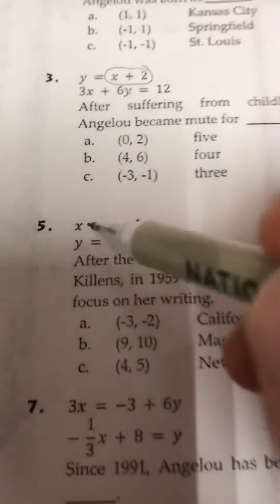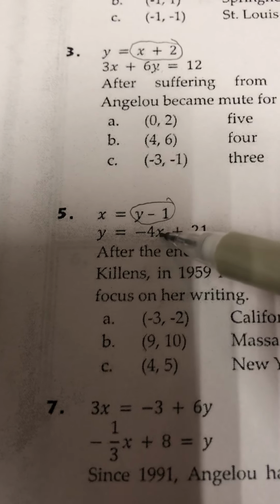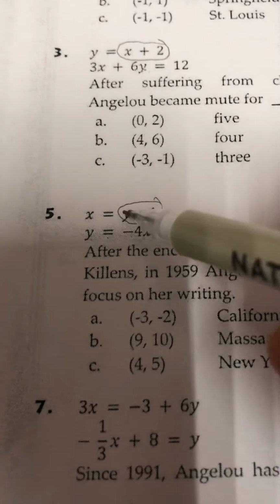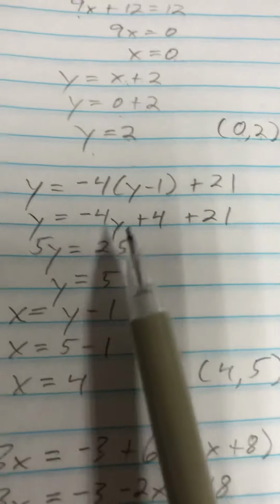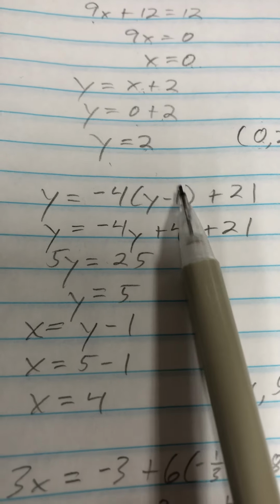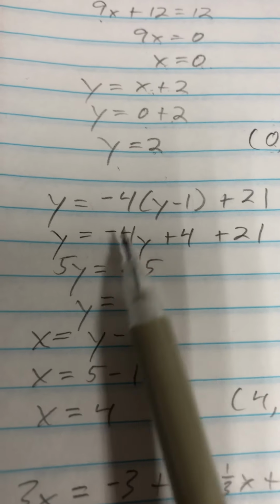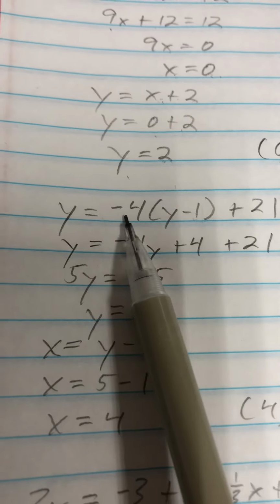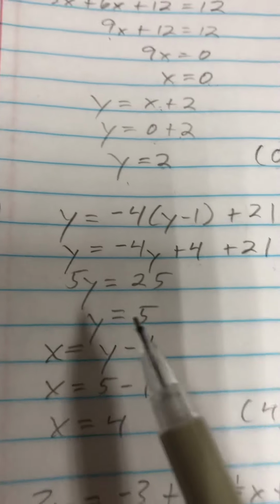Number 5, for your x value, this whole thing, y minus 1, could go in for x here. So you should have y equals negative 4 times y minus 1, in parentheses, plus the 21. So what does that look like? It looks like this. I use the distributive property. I multiplied negative 4 times y, and I got negative 4y. And then I took negative 4 times negative 1. Negative 4 times negative 1 is a positive 4. I bring down my plus and my 21 and my y, all that good stuff.